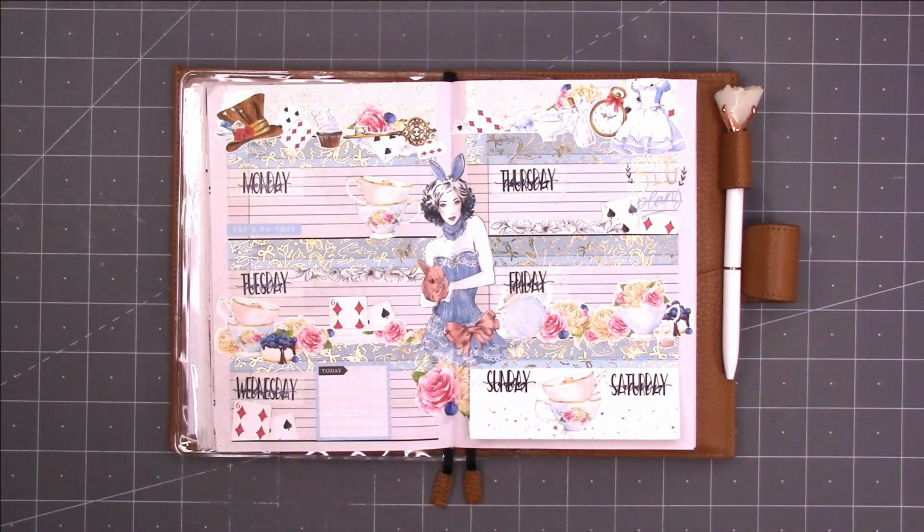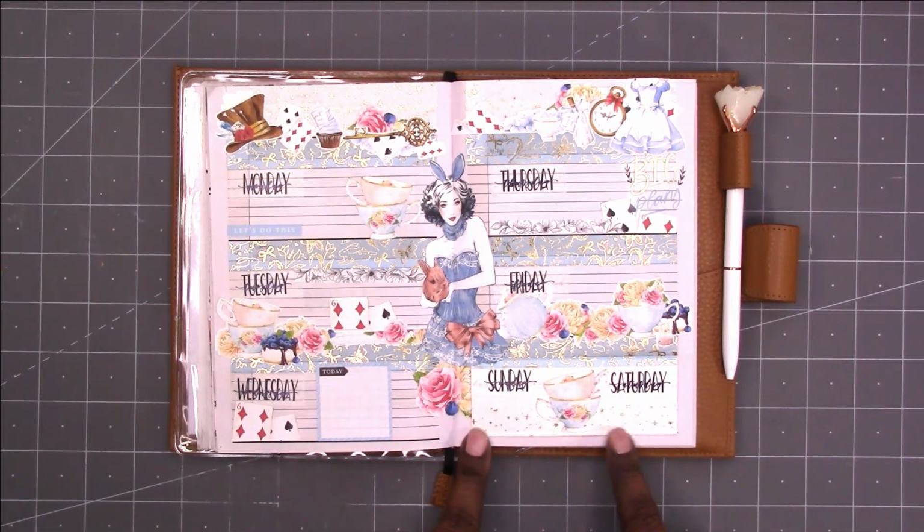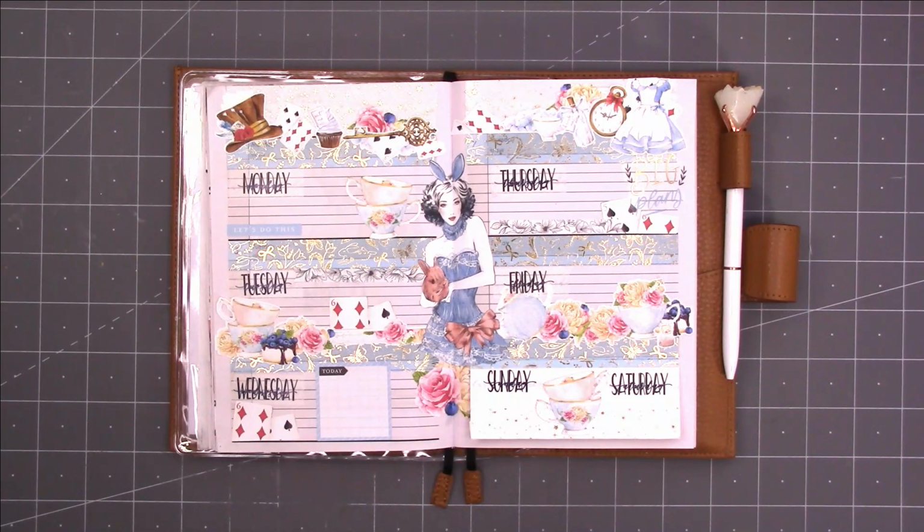So that's it. That is my contemporary Alice spread. Alice was the prompt. I used digital clip art from Frou Frou Crafts. The paisley washi tape, the light blue, is from Simply Gilded, as well as the white with the gold sparkles. The day of the week washi is from Rose Colored Days. And I used a few stickers from the Happy Planner. So with that said, that is the spread.